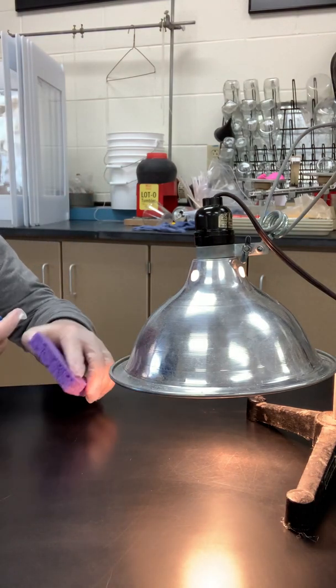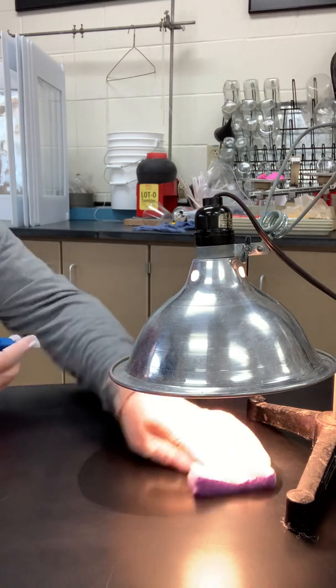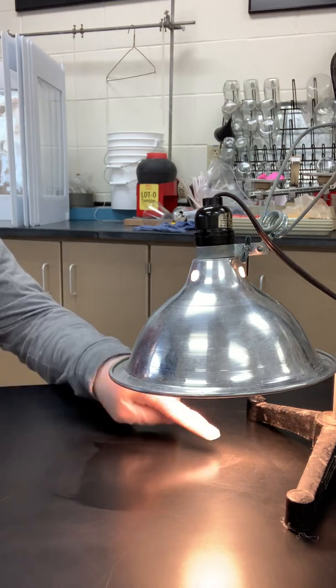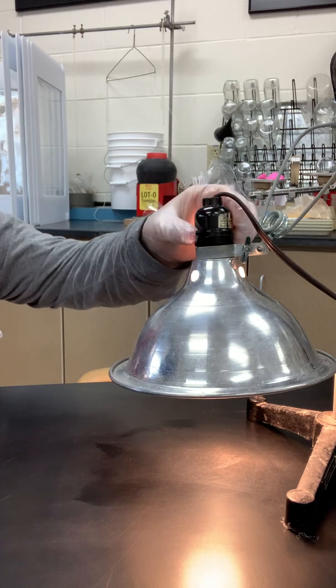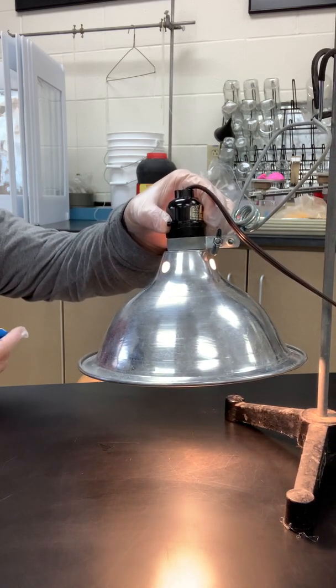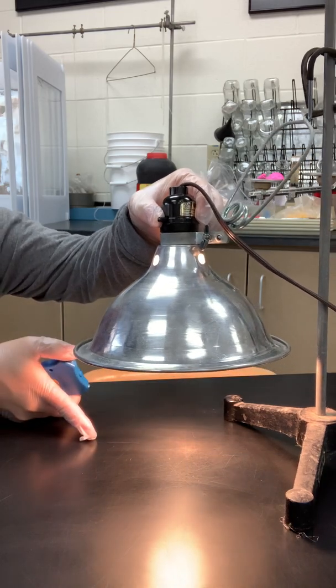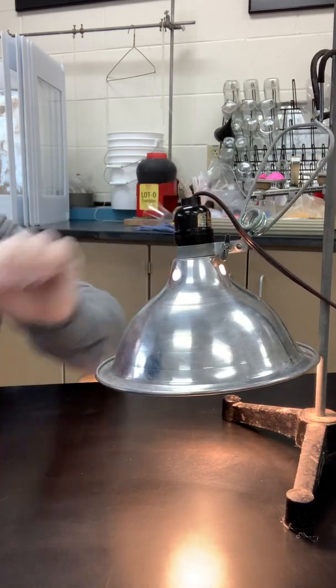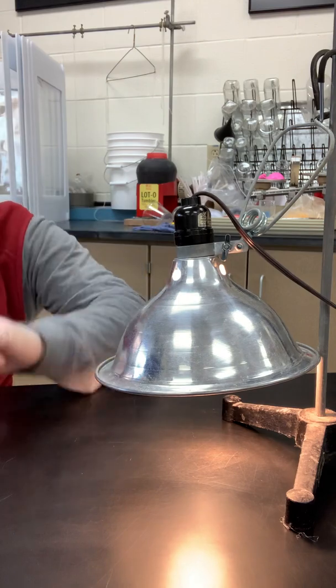Here we go, we're going to do the third. Start the stopwatch. You see it goes really fast in the spot directly below the light, but a little slower on the other parts. Got one little spot left and it's done. That was 11 seconds on the last one.